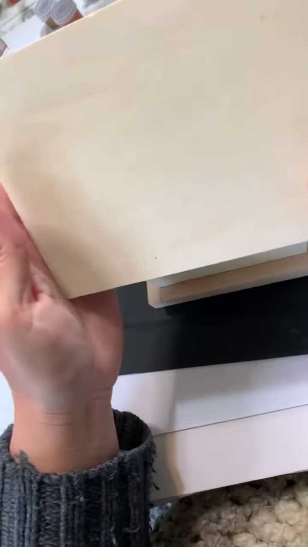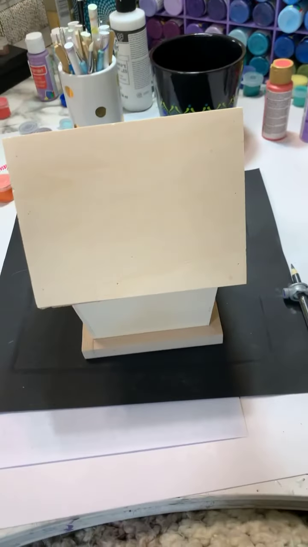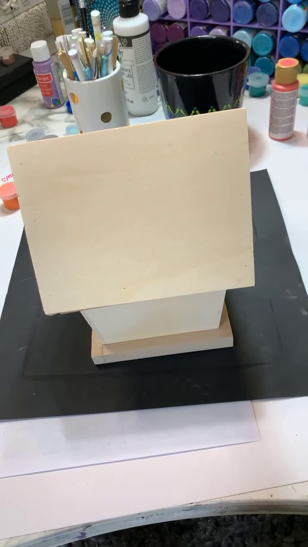Now, let's look at option number 2 for the roof. You giggling at me, Catherine?